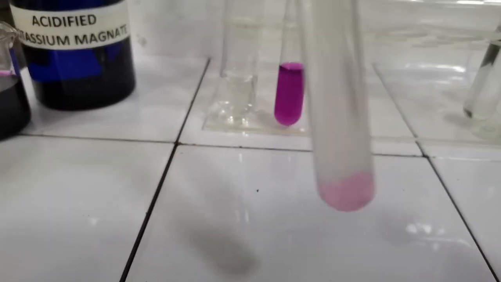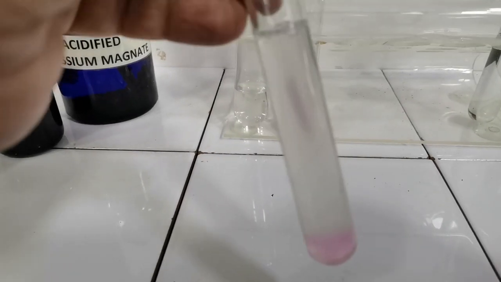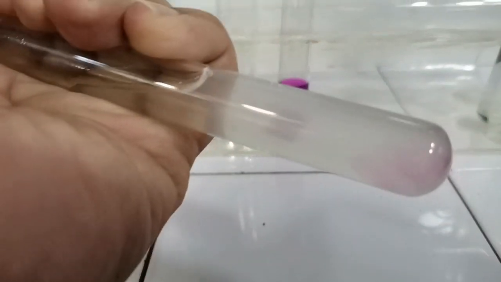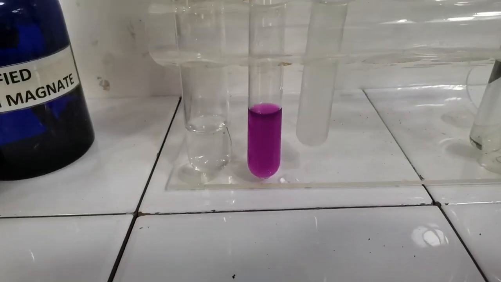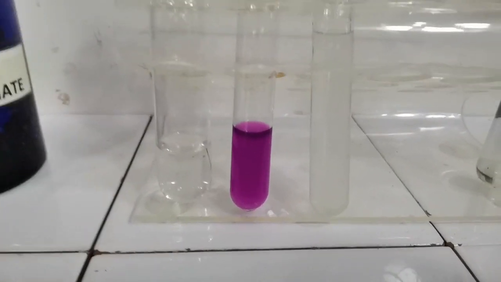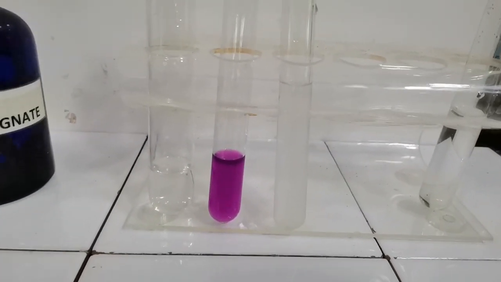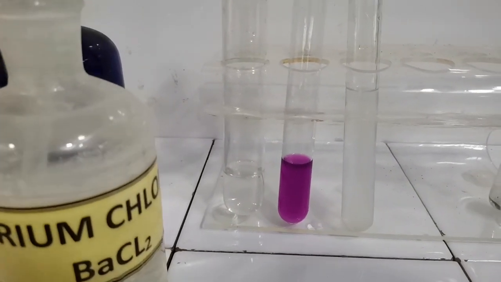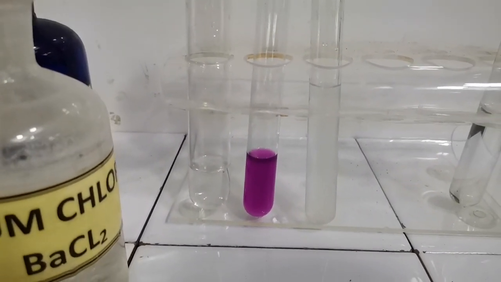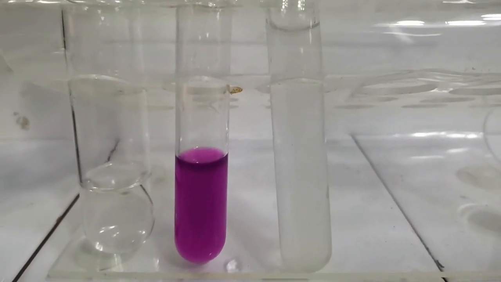The color turned light purple because I added KMnO4 in excess, but now since sulfite is in excess, the purple color discharges and a colorless solution remains. So what has happened is that the sulfite has converted to sulfate, and in order to test whether sulfate is present in this tube or not, I will re-add barium chloride, because barium chloride forms a white precipitate with sulfate ions.